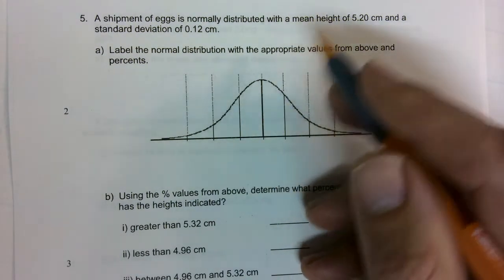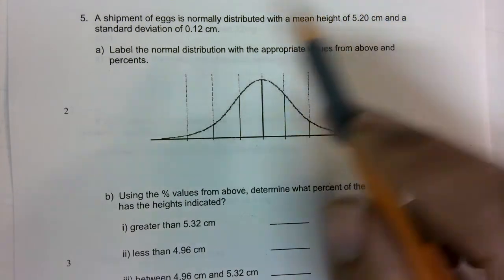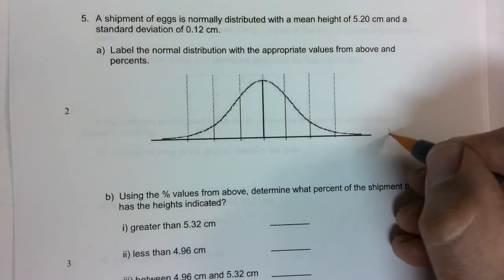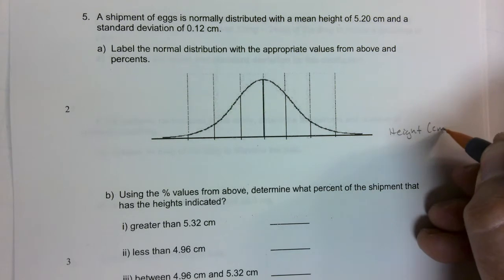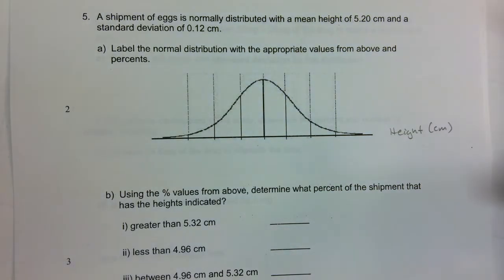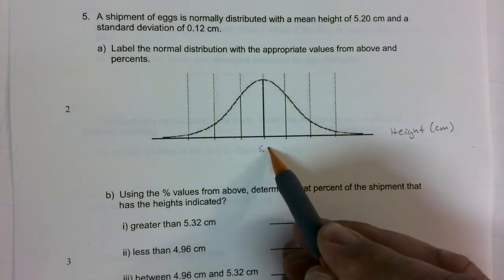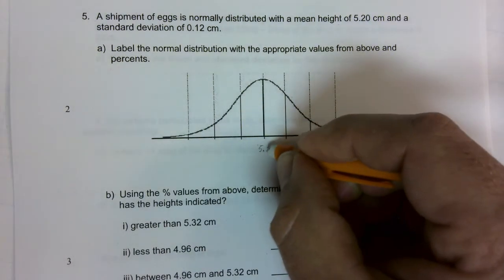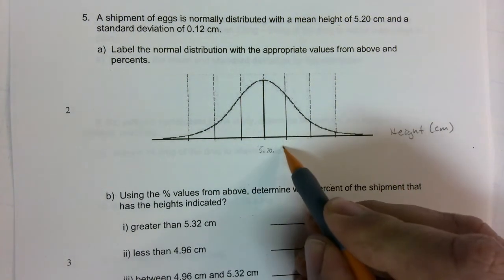So first and foremost, what are we talking about? The mean height. So height in centimeters. Please put that down so you don't lose marks. And so we have 5.20 in the middle. We don't have to put centimeters because we already know that that's in centimeters, to save some room there.